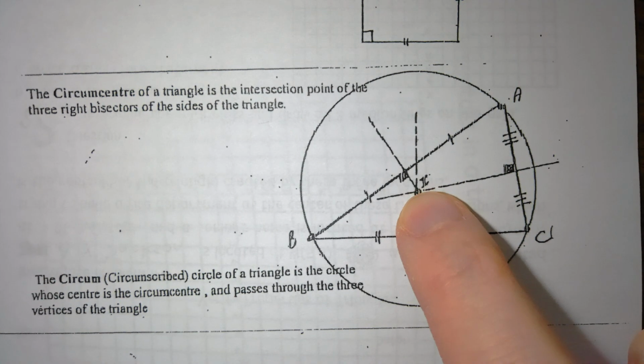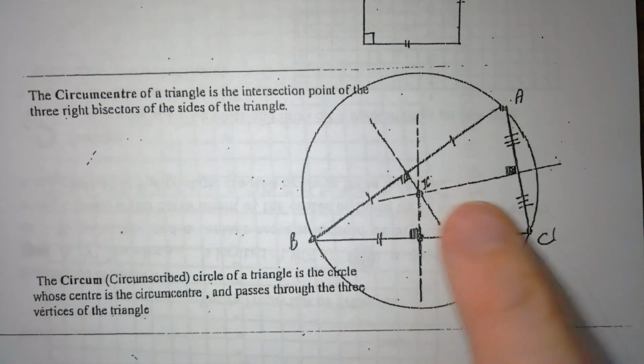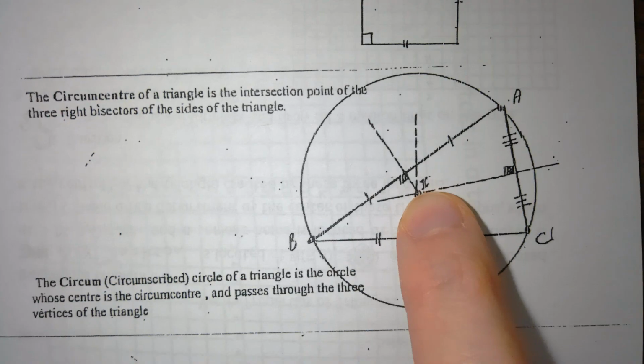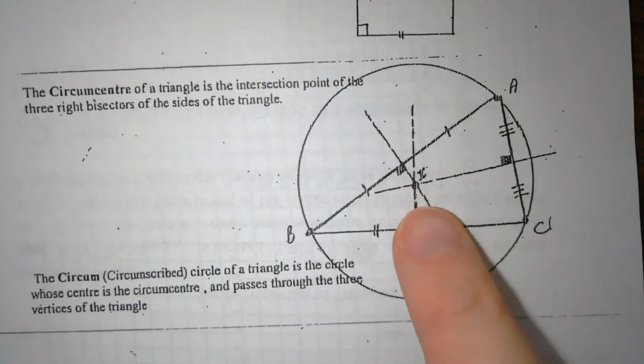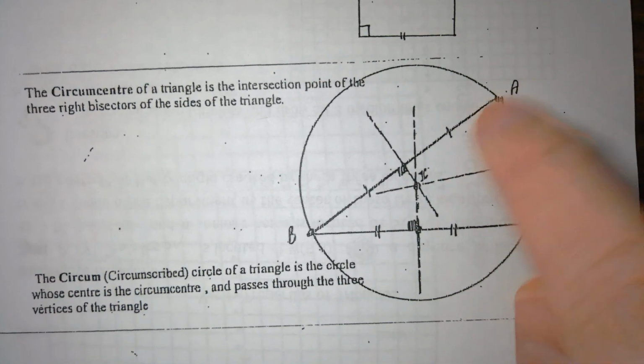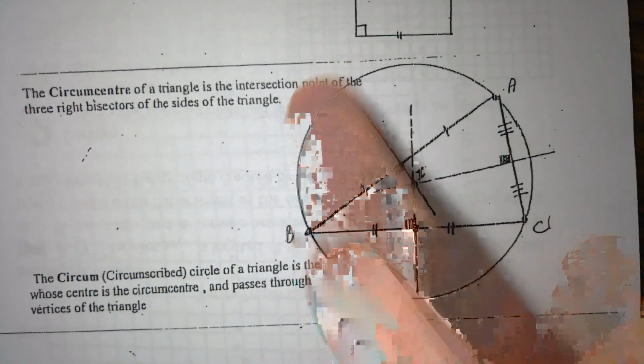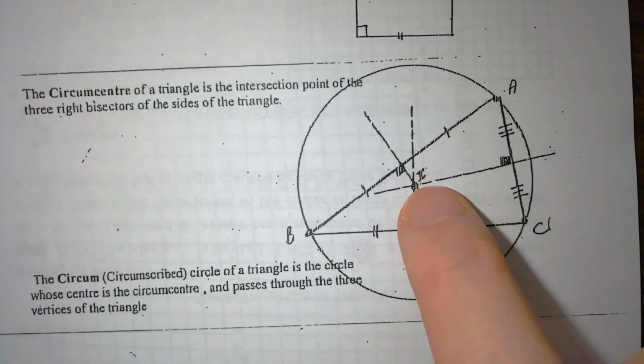That's how it came up with the name circumcenter: circle, circumference, center. I thought this was an interesting fact to show. When you draw the three right bisectors, they cross at this point, so when you draw a circle around that triangle, that's also the center of the circle.